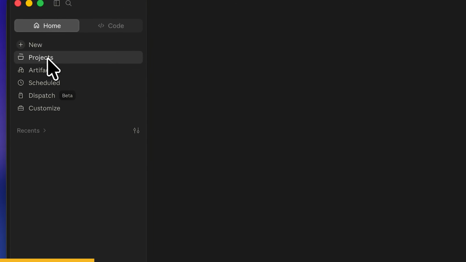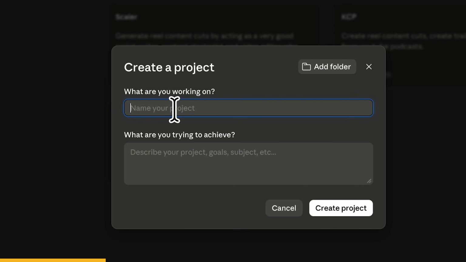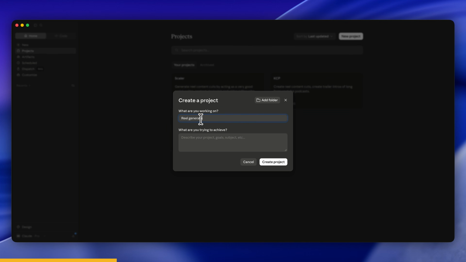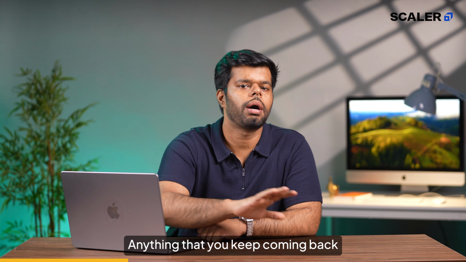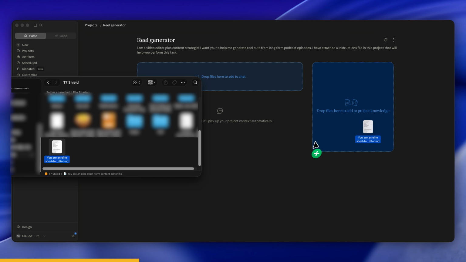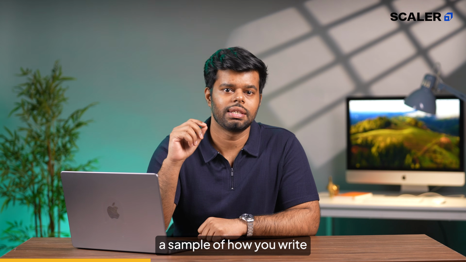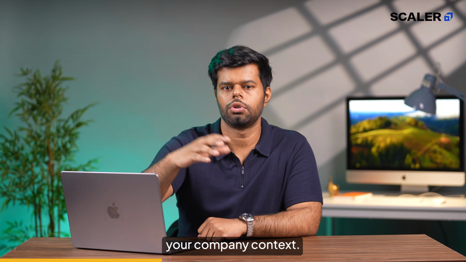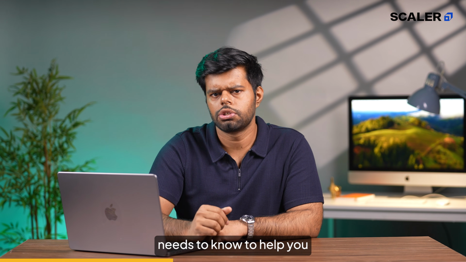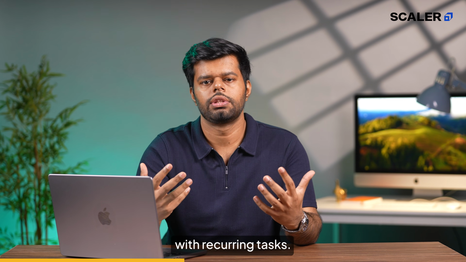Go to Claude.ai, create a project either on your business or a recurring kind of work or a side project, anything that you keep coming back to over time. Drop in any relevant documents or reference material, a sample of how you write, your company context, whatever Claude needs to know to help you with recurring tasks.